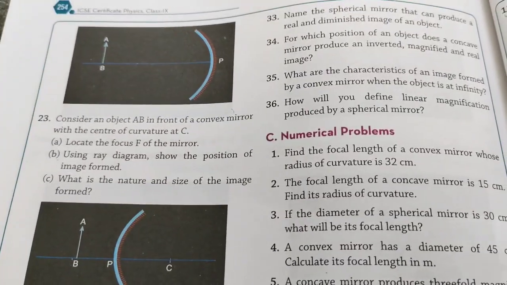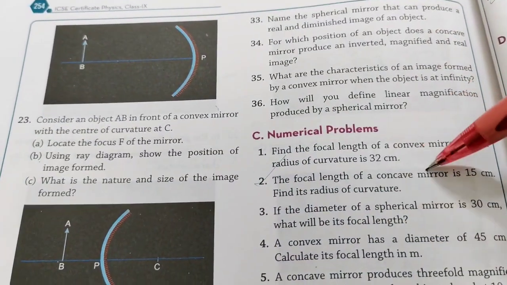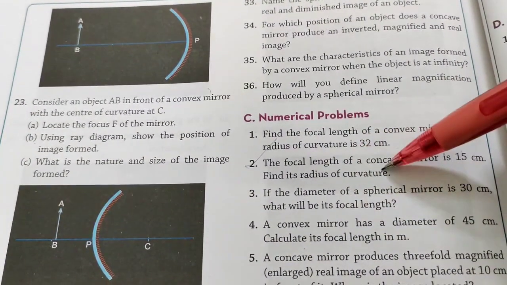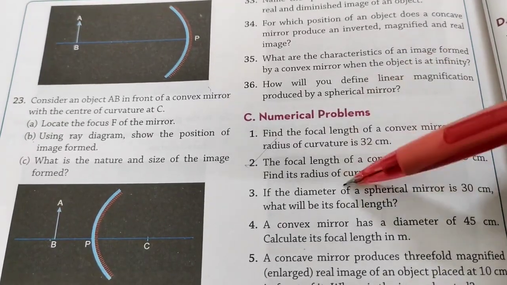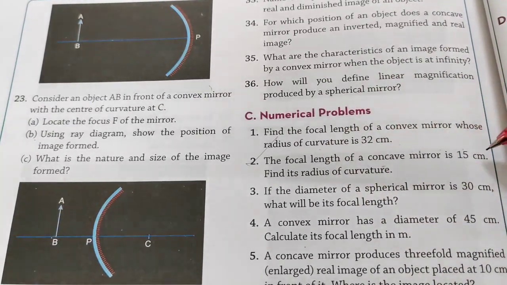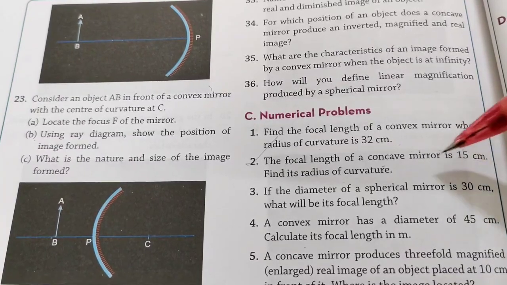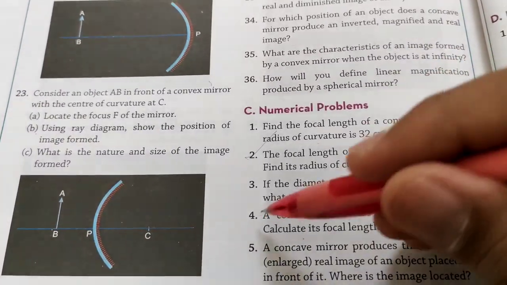First of all, let's go for the second sum. Focal length of concave mirror is 15 centimeters. Find the radius of curvature. Well, F is equal to minus 15 because it's a concave mirror. So R will be double of focal length, so it will be minus 30 centimeters, which is 30 centimeters in front of the mirror.